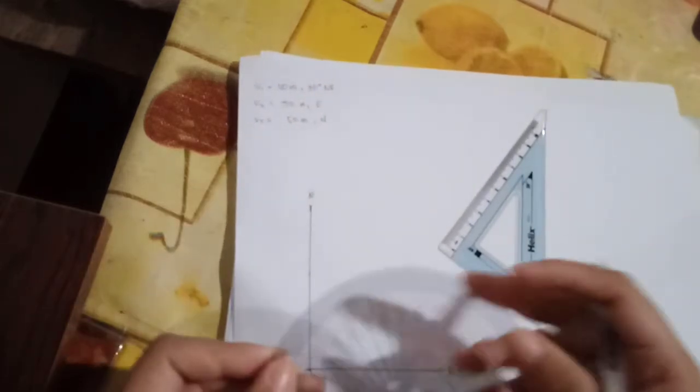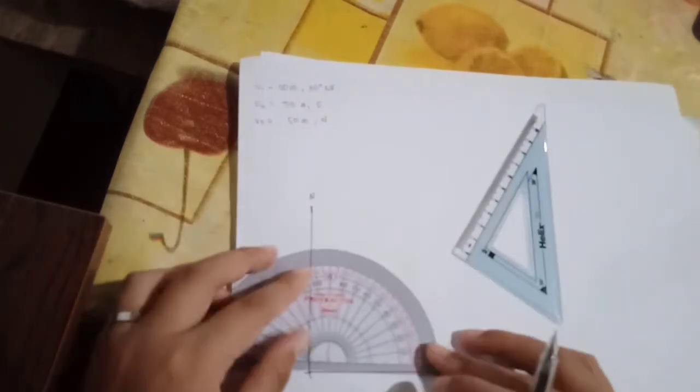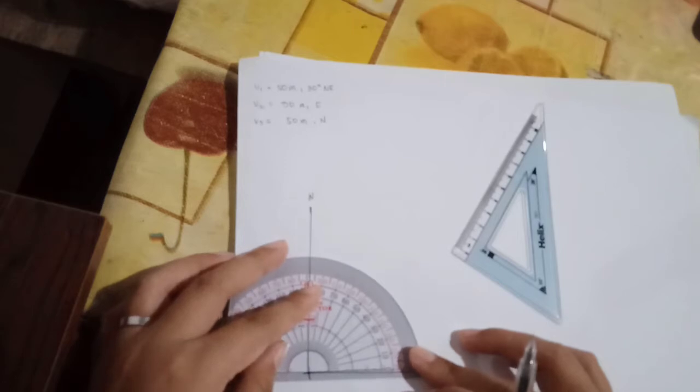Now we are going to measure the degrees, which is 30 degrees for vector 1.